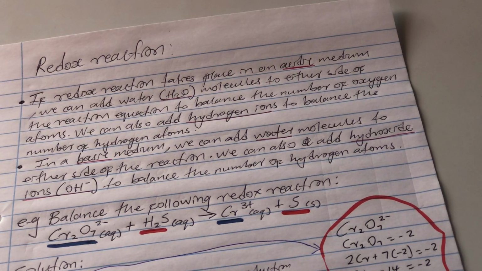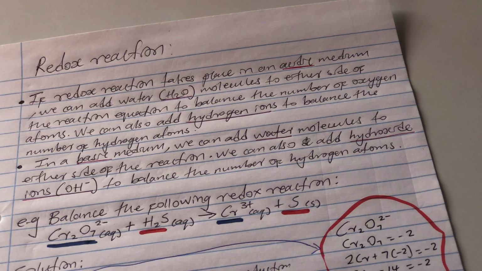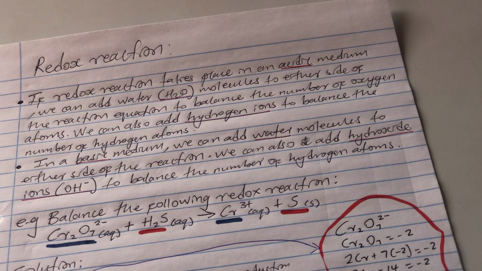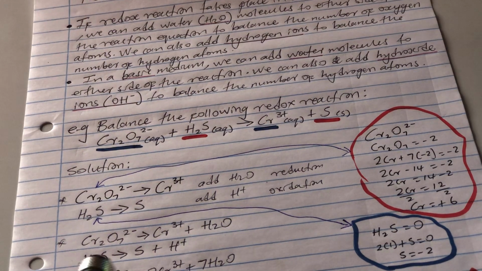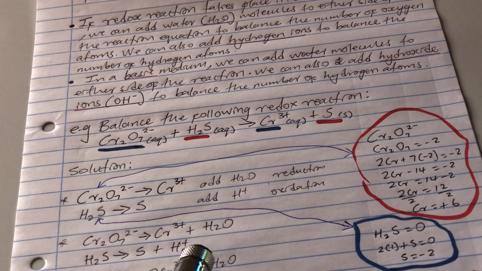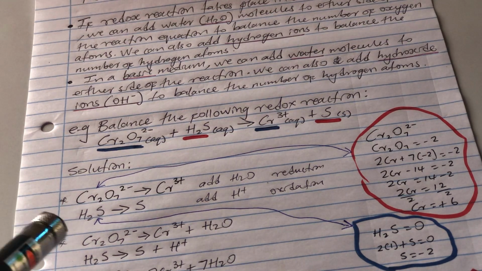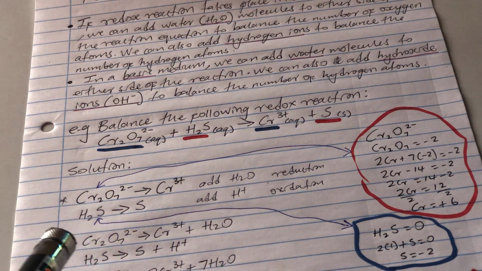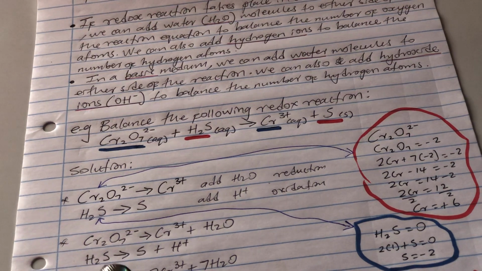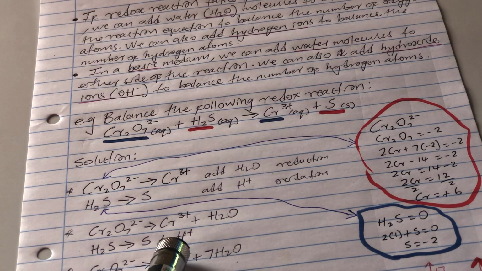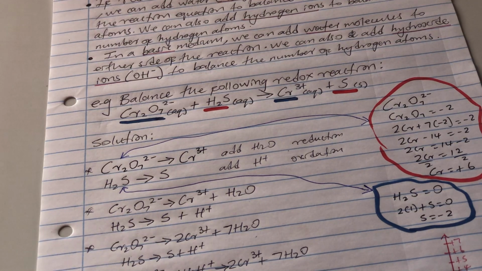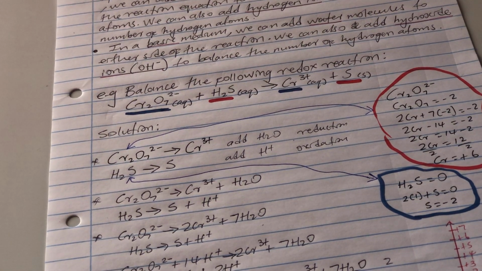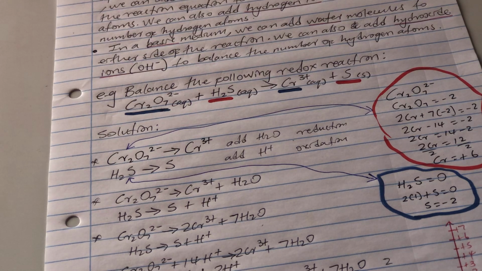That's why we're adding water here. It will balance this oxygen. And then in the one for oxidation, we'll add H plus to balance hydrogen. This is what I've done here. You can see that there's an addition of water, so that we'll have oxygen on this side and oxygen on the other side. There is also addition of a hydrogen ion, so that we'll have hydrogen on this side and hydrogen on the other side. What do we do when we move to the next step?